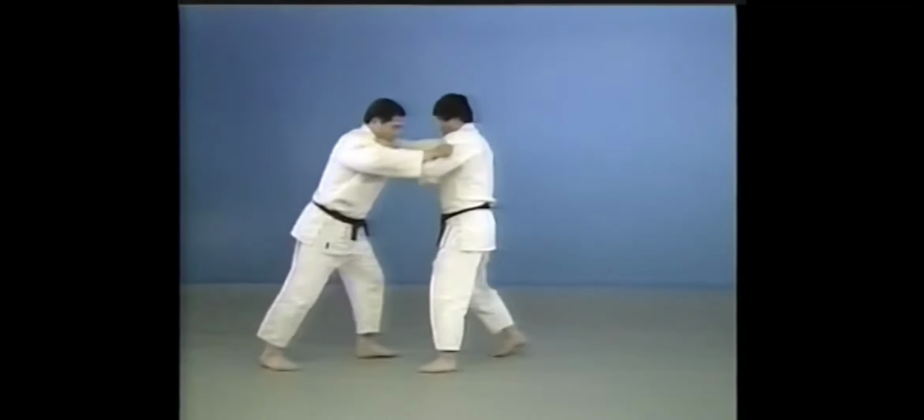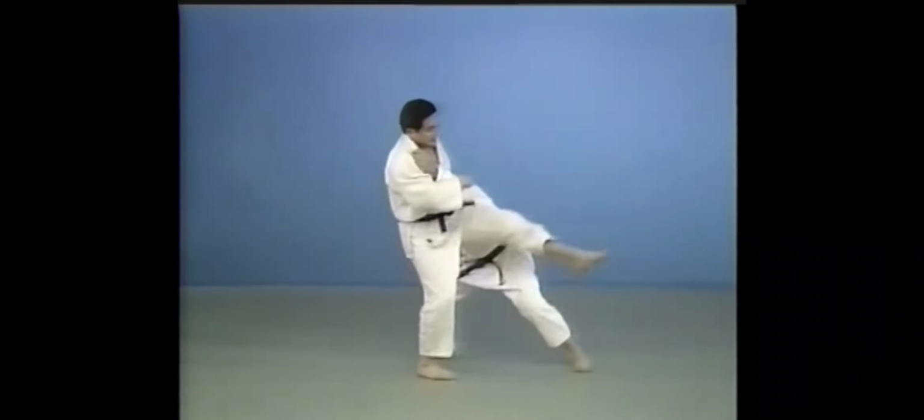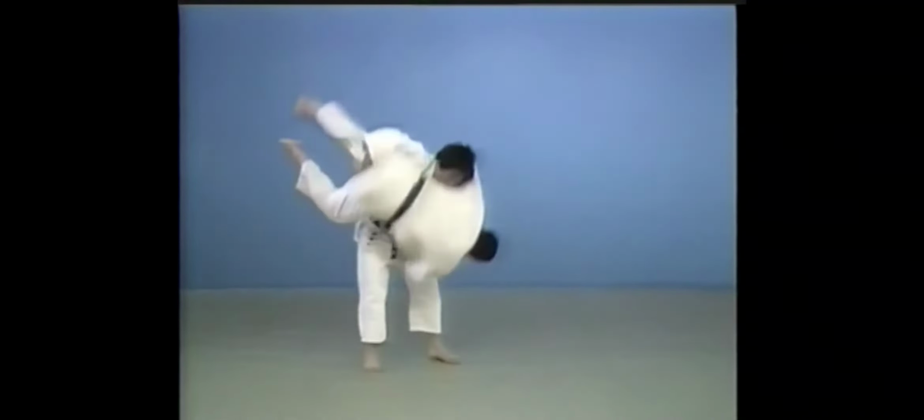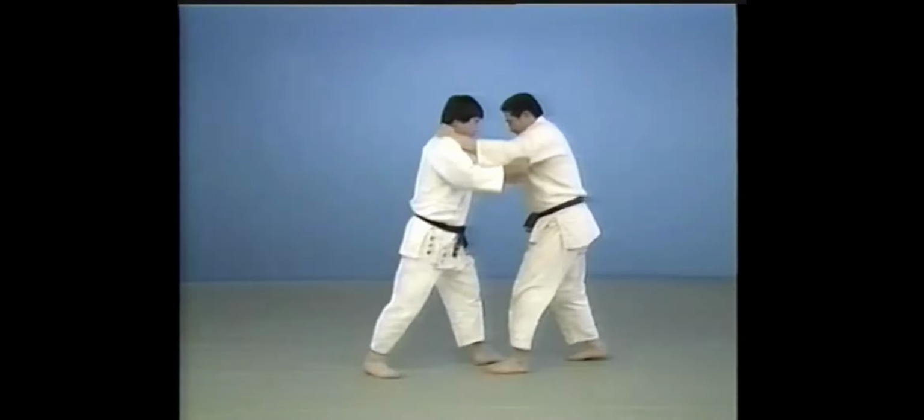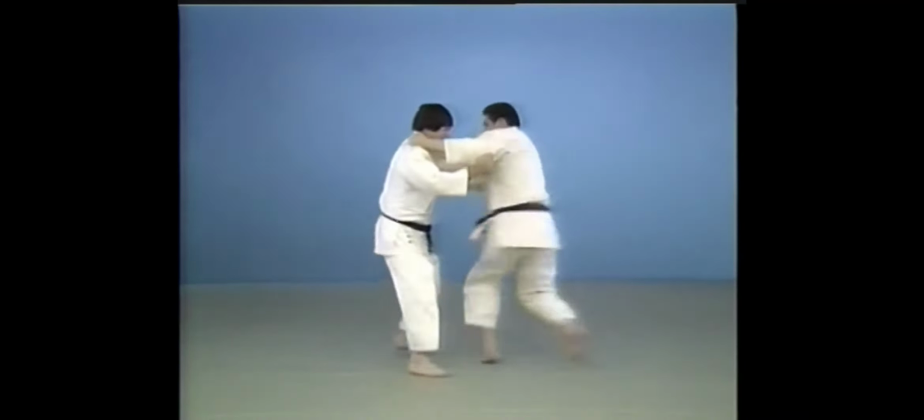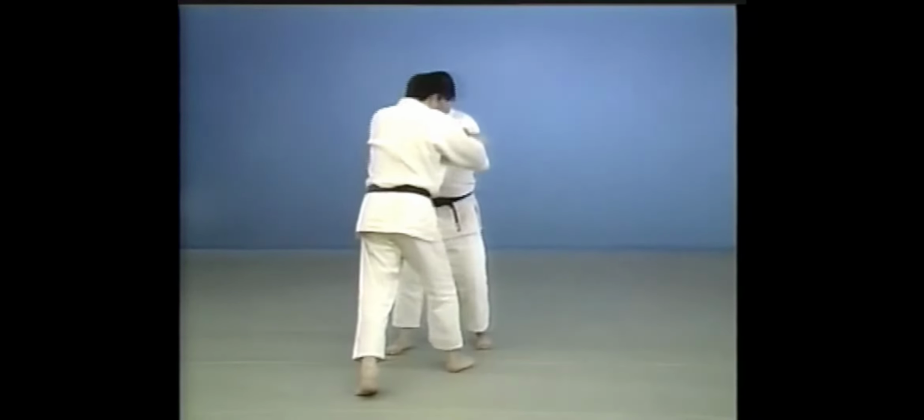Similarly, when your opponent comes at you with an osotogari, then you should again put your hand in from behind and throw. Again, when he attempts an uchimata, you can evade his motion, then putting your hand in from behind, transform it into a sukui nage.